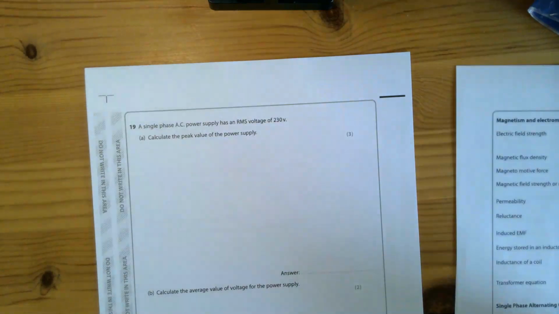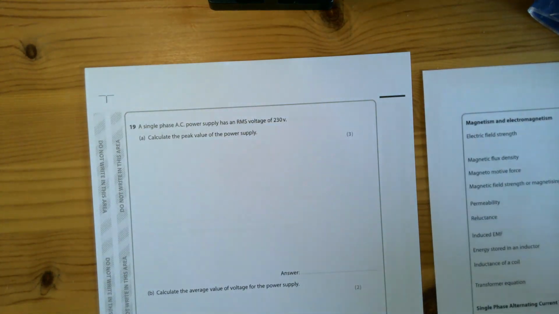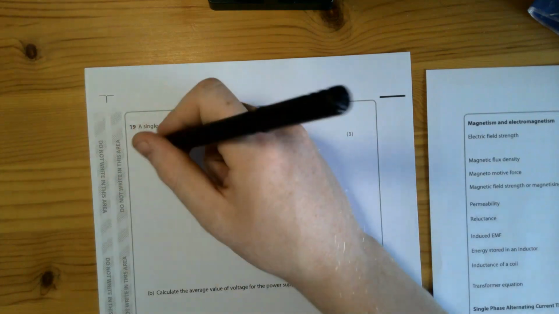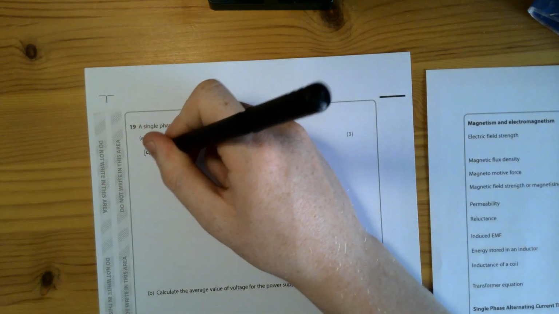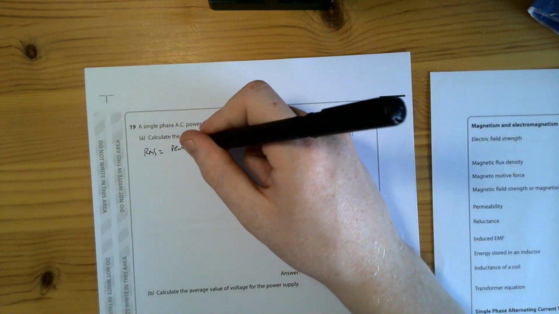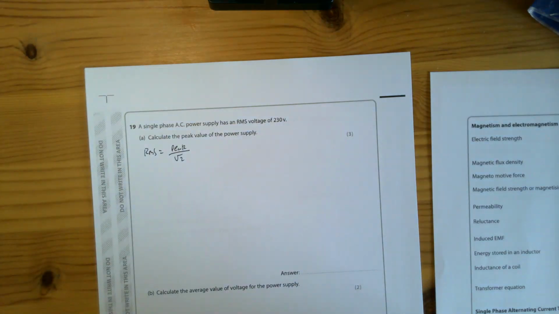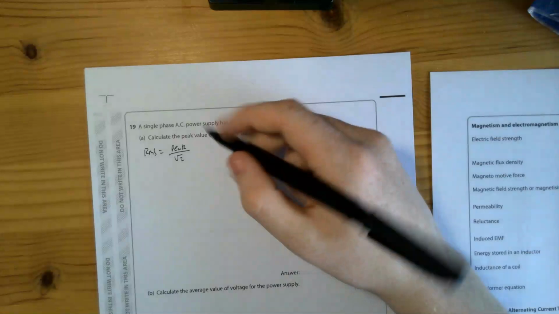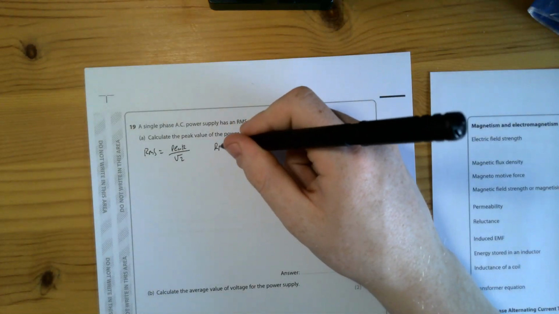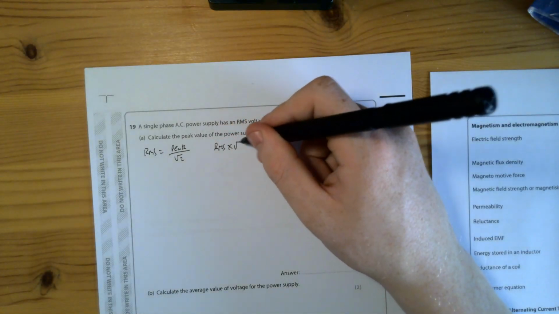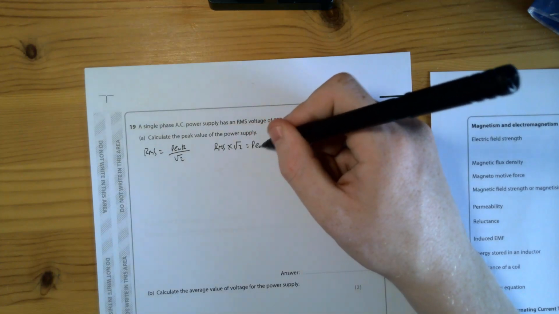So I'm looking for the root mean squared voltage formula, which is RMS is equal to peak over root 2. Therefore, rearranging for the peak value, we're going to have RMS times root 2 equals peak.